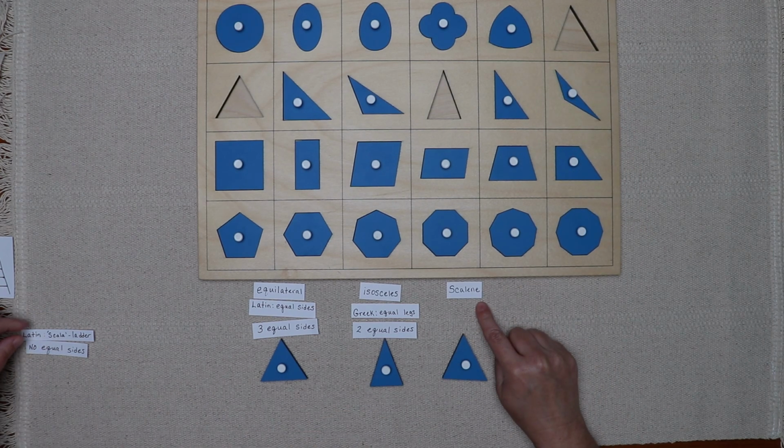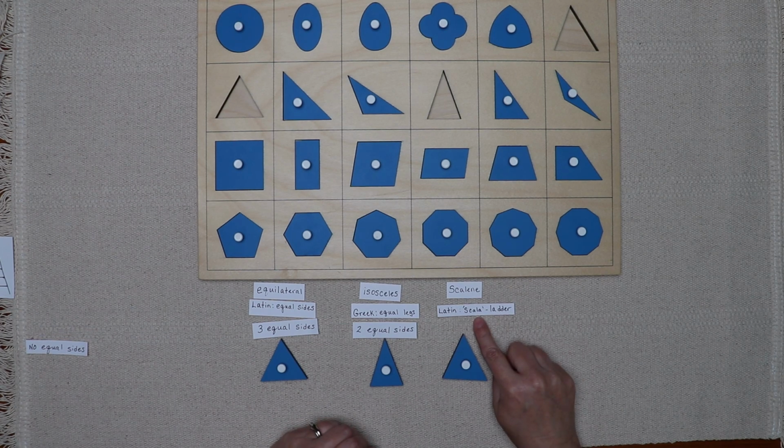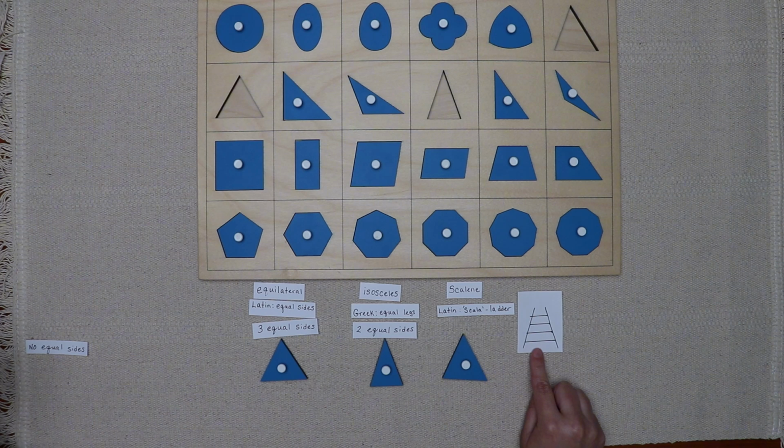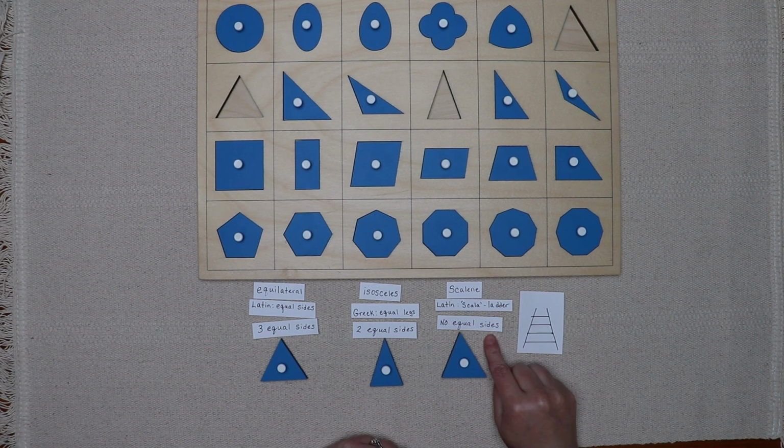Here is our label, scalene. It comes from the Latin word scala, which means ladder. The early Romans used ladders to pick the fruit in their orchards, and each rung of the ladder was a different length. So if any 3 of these rungs were used to build a triangle, it would be a scalene triangle. A scalene triangle has no equal sides.